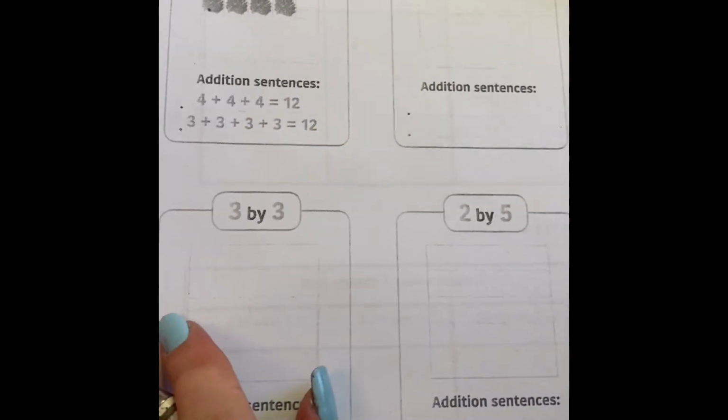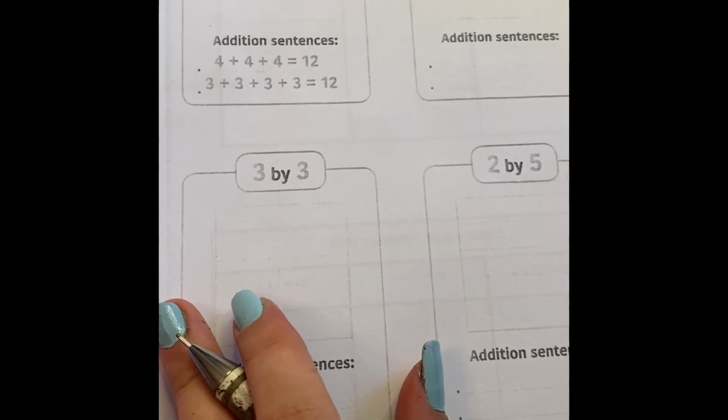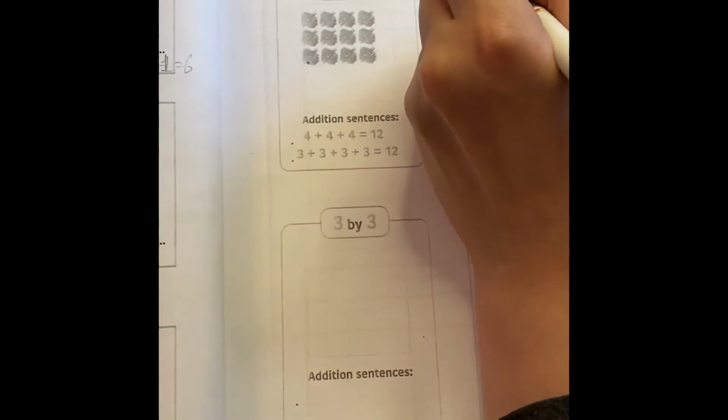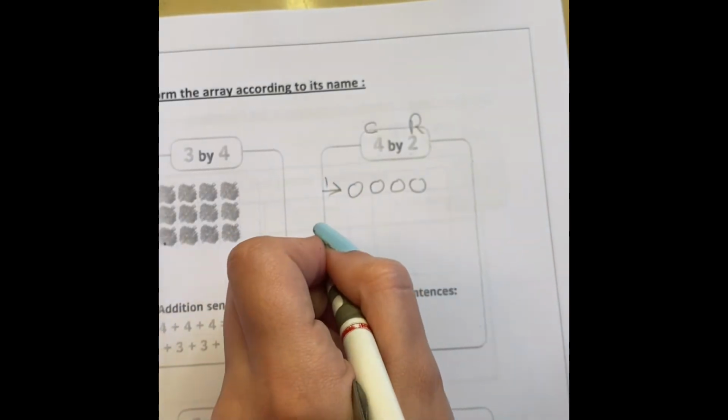In the next page, we will color and form the array according to its name. Now we have the array name. It's 4 by 2. 4 is the number of columns. 2 is the number of rows. Okay, 4 circles, repeated how many times? 2 times.